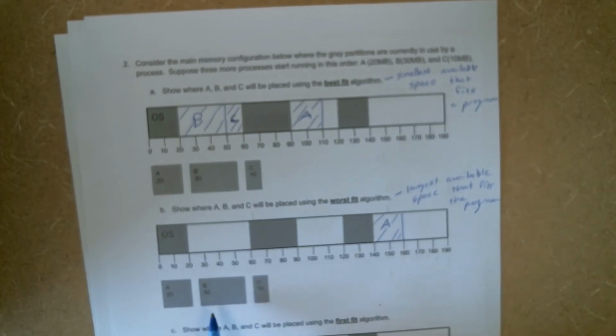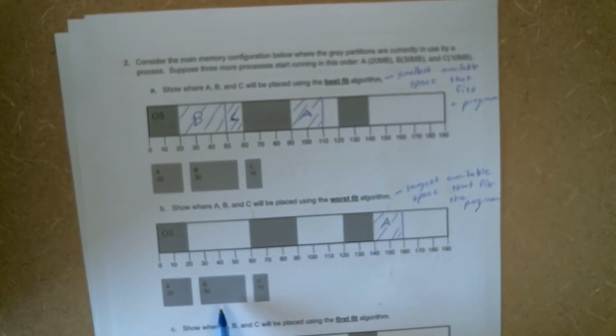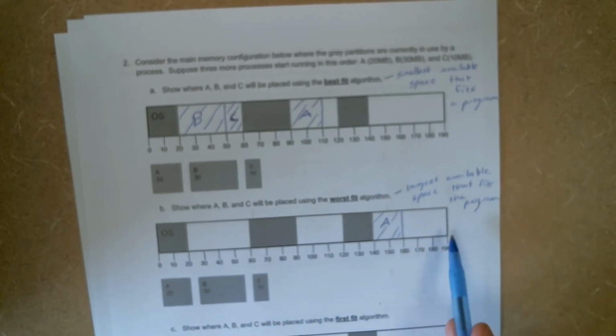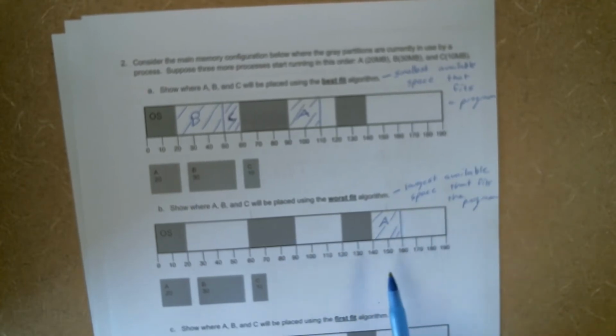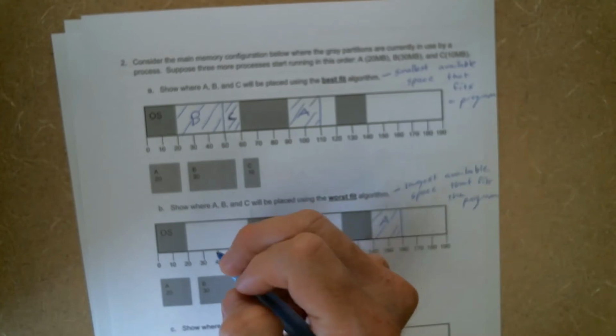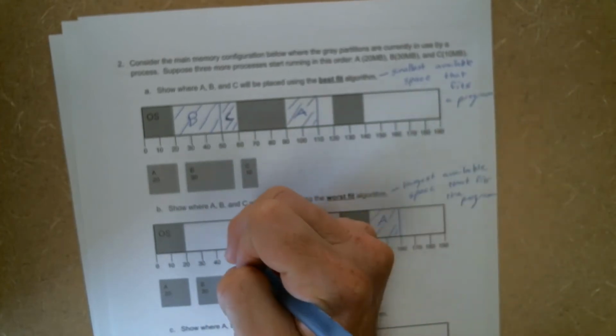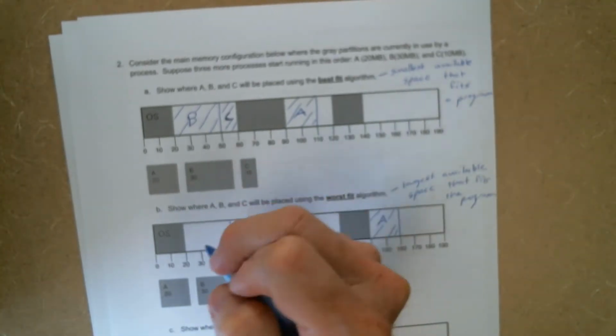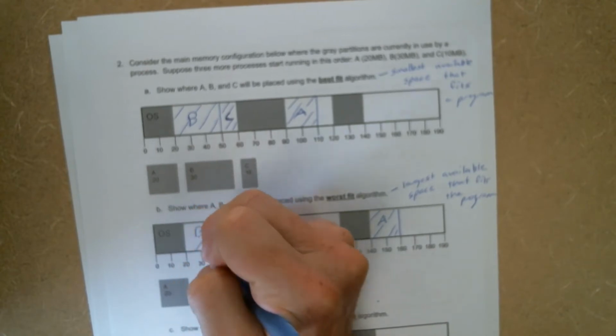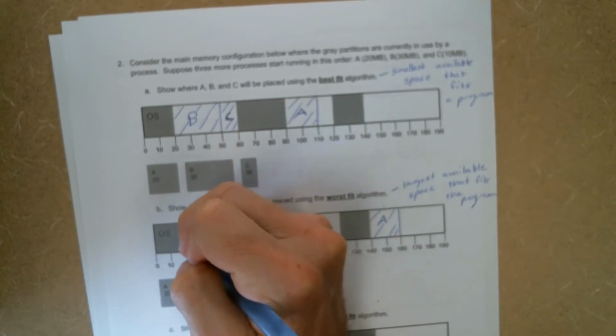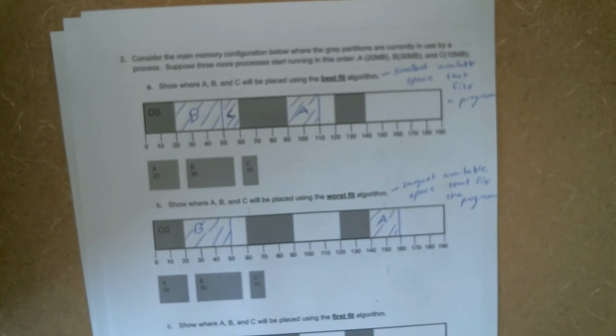Now we get to B, which is size 30. And again, we're looking for the largest available space. So we have 40 here, we have 30 here, we have 30 here. So even though it would fit perfectly into either one of these spots, we use the largest available space, which means that B is going to get placed right here. And we'll have that 10 left over.